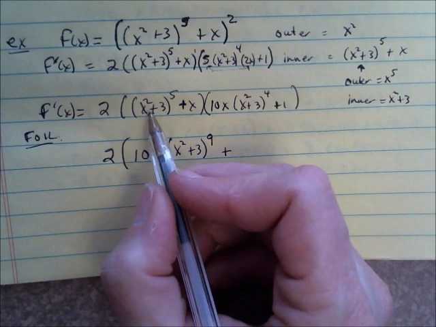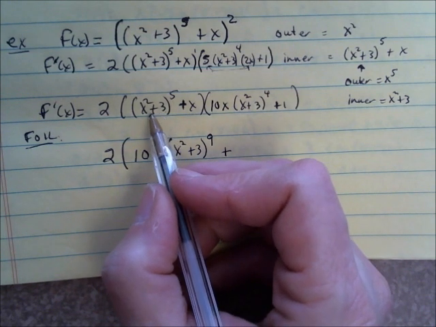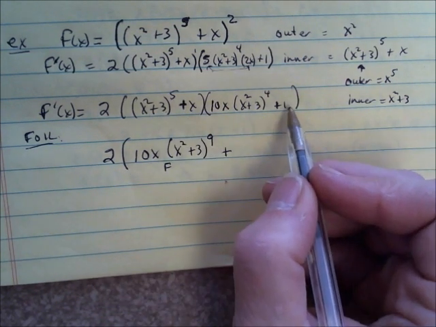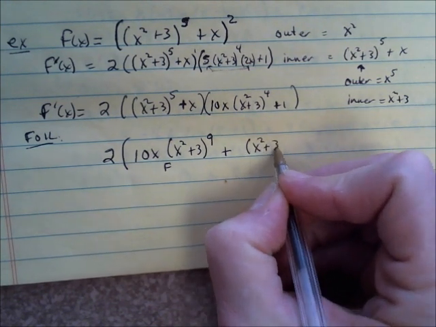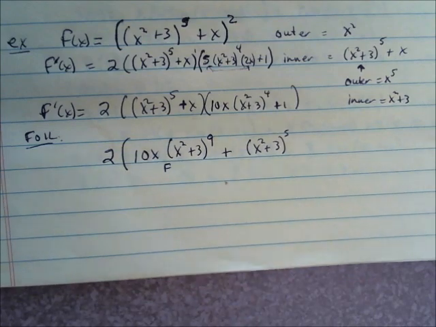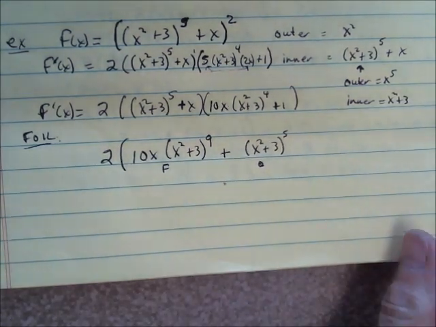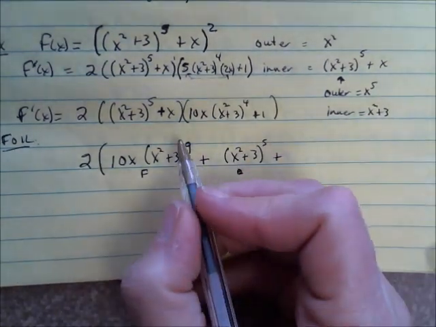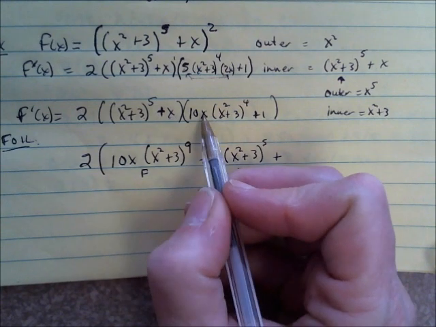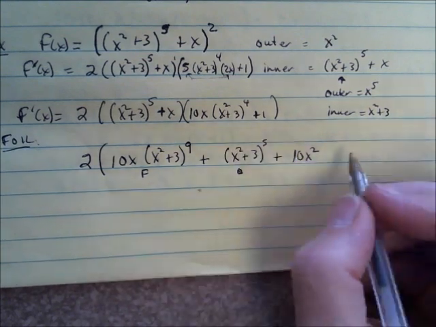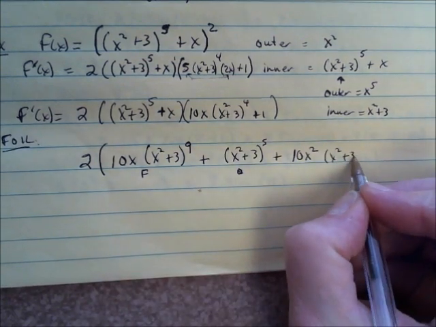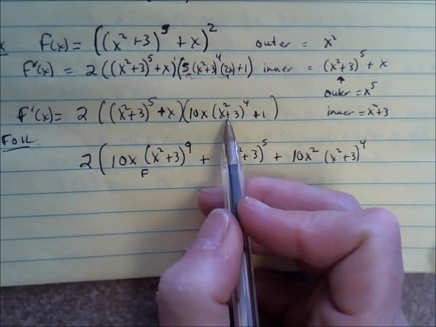O, the outer terms, x squared plus 3 to the 5th times 1, which is x squared plus 3 to the 5th. That's O from FOIL. I, the inner terms, x times 10x is 10x squared times x squared plus 3 raised up to the 4th.